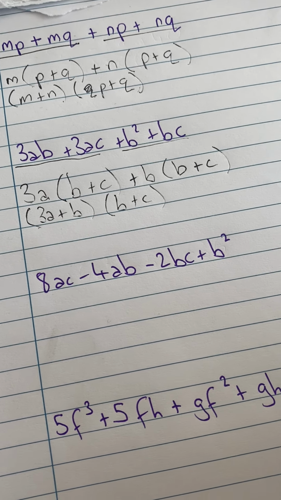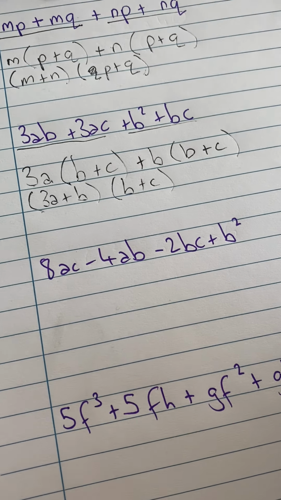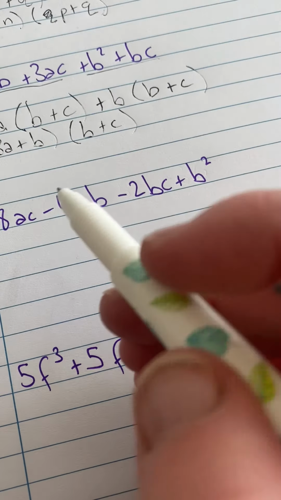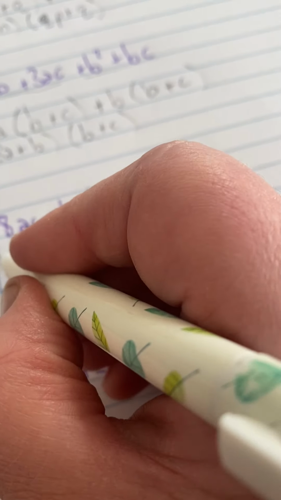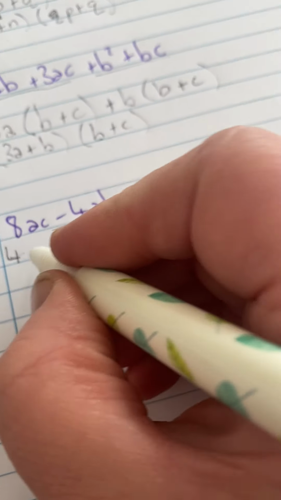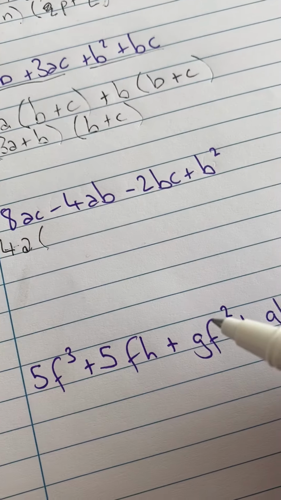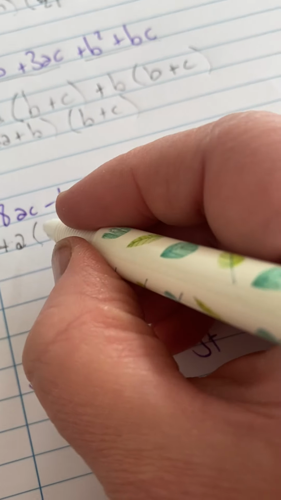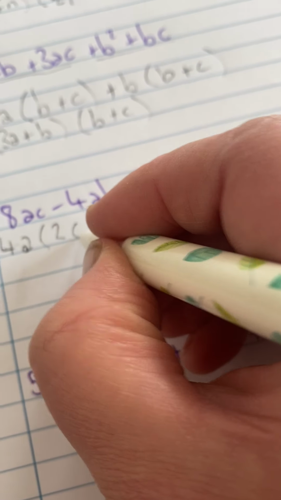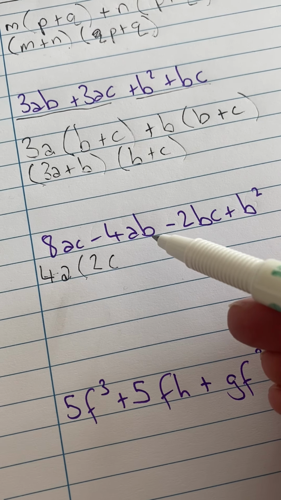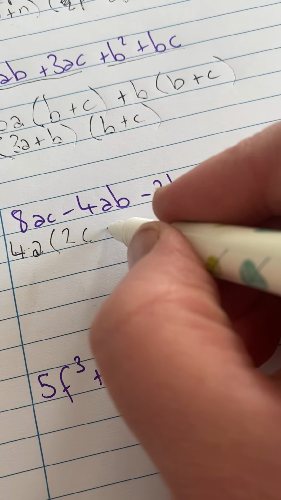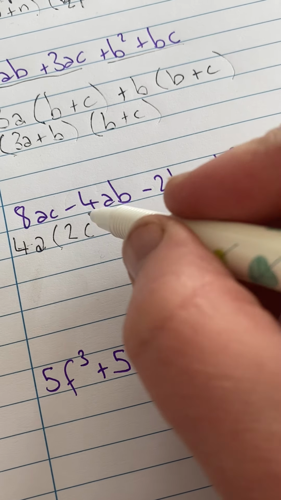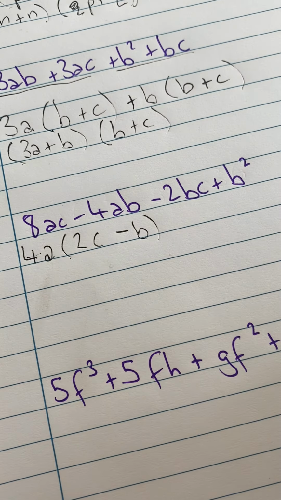All right, let's try it again. This time I've got some minus signs, so I have to watch out for those. So I'm going to take out what they have in common. I can divide both of them by 4, and I can divide both of them by A. So then what's left? I have a 2 left here, and I also have a C left. I'm going to do the same thing here. If I divide it by 4, I have -1, so this needs to be a minus. The A is gone, but the B is still there.